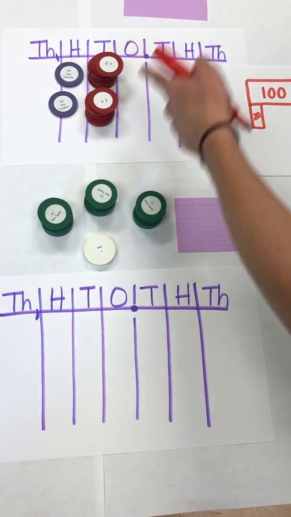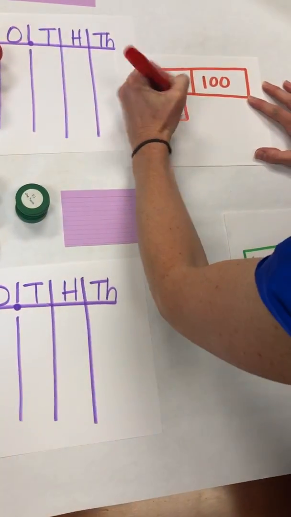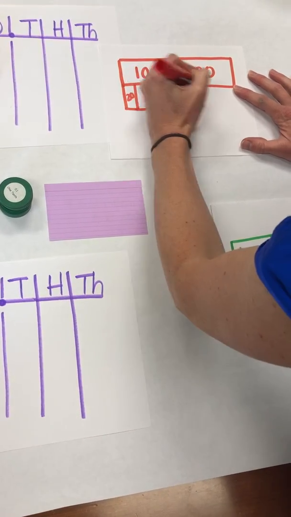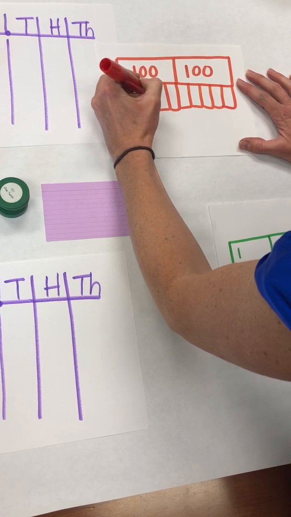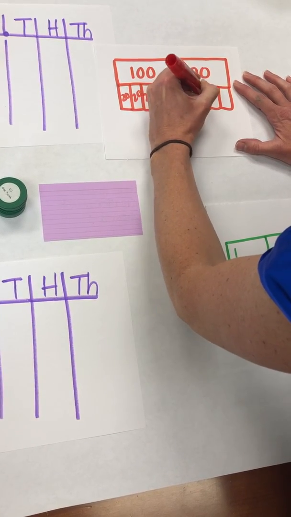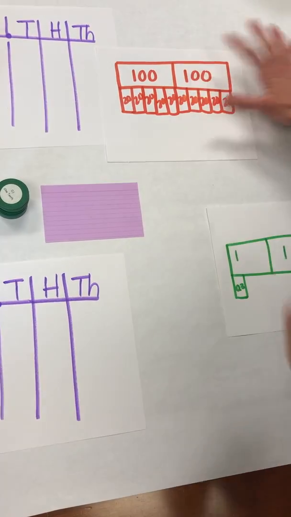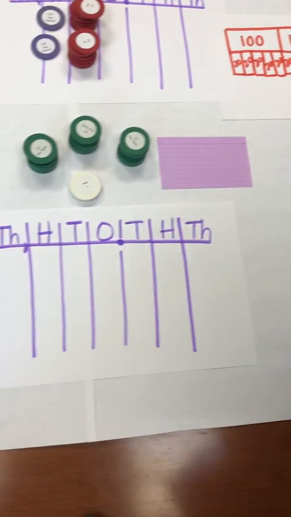I can show this with that bar model to see how many 20s I can get out of 200. And I should see that I get 10 groups of 20 out of 200. So that's another way to draw and represent this.